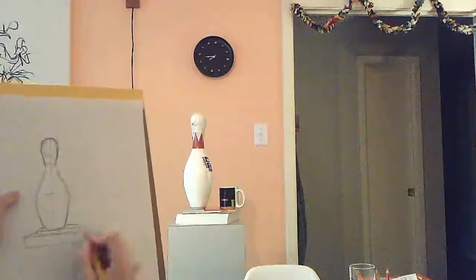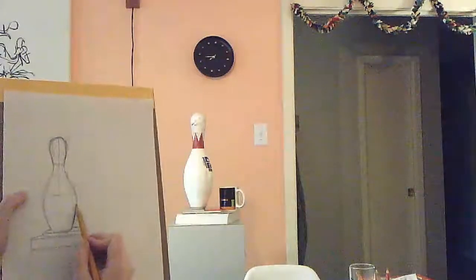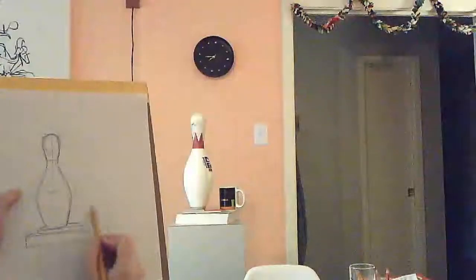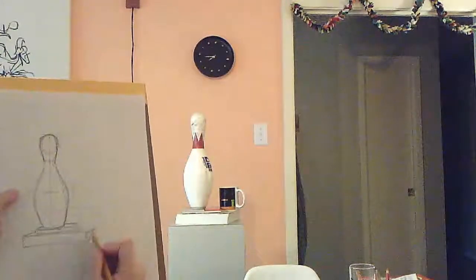Right. So now I've got my coffee mug. I can look at my coffee mug compared to my bowling pin. Where did it hit on my bowling pin? It's below here, right? So now my coffee mug is only about this tall. It kind of hangs off this book a little bit, very precarious. And it touches this book here.